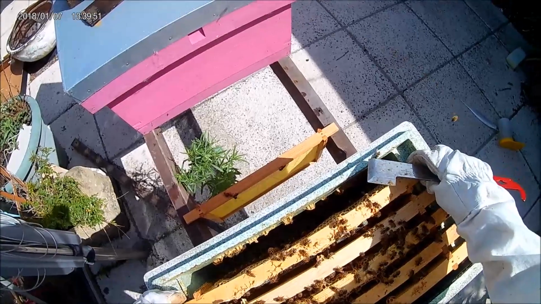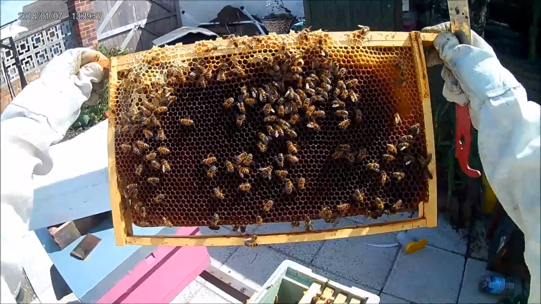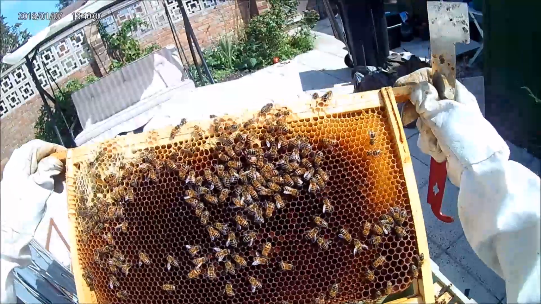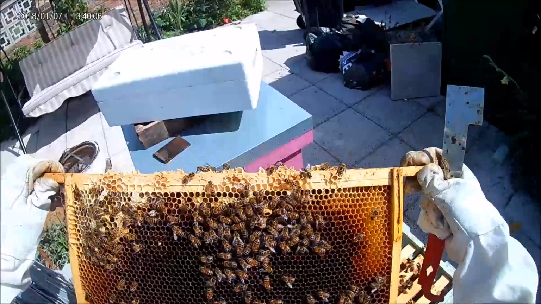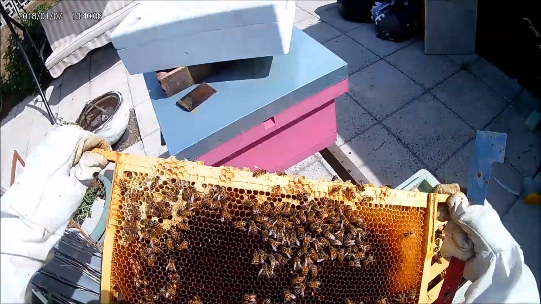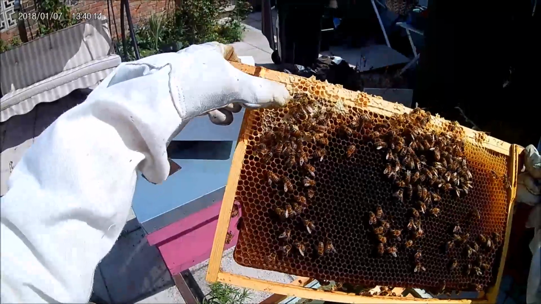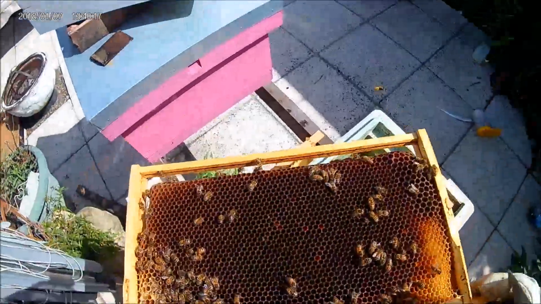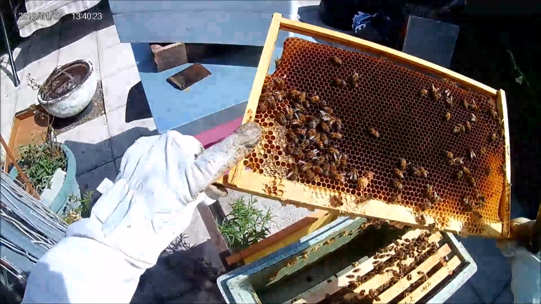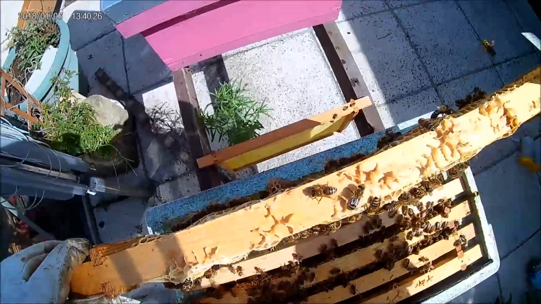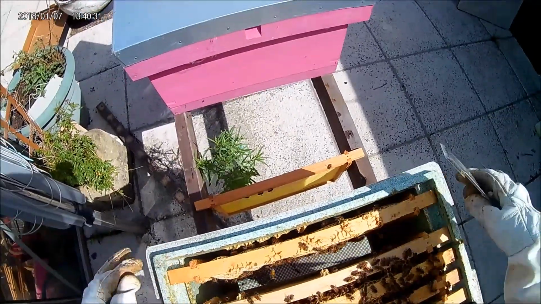It's quite a nice day, so I'm thinking that if I'm gentle, they'll be okay. Again with these queen cups, bit of capped honey over in this corner here. And on this one, oh, these wasps.